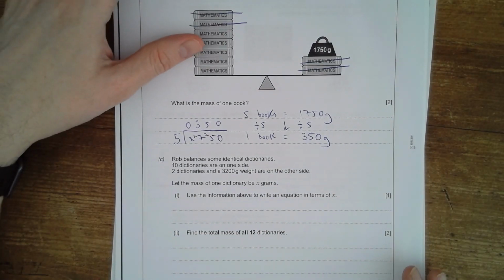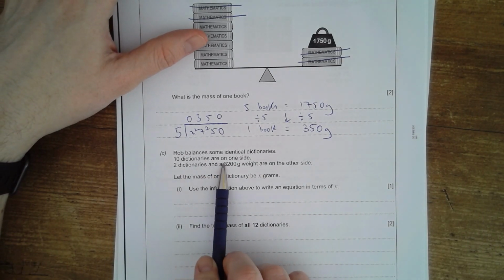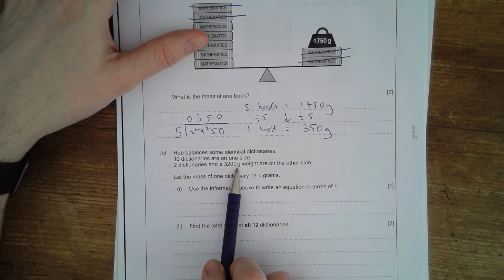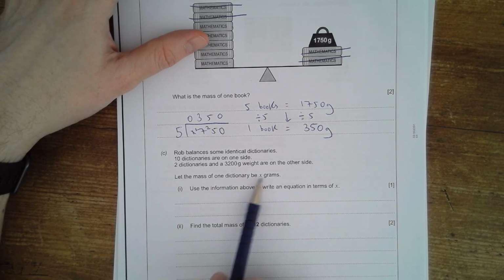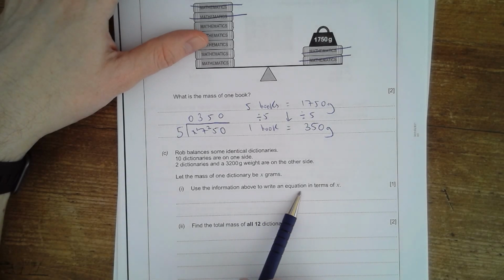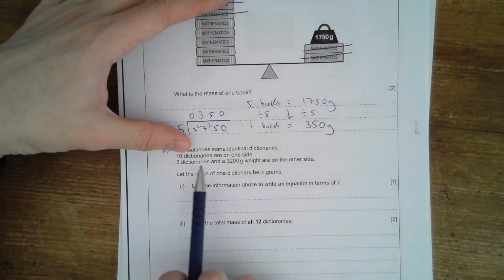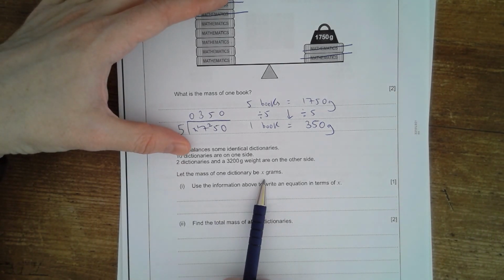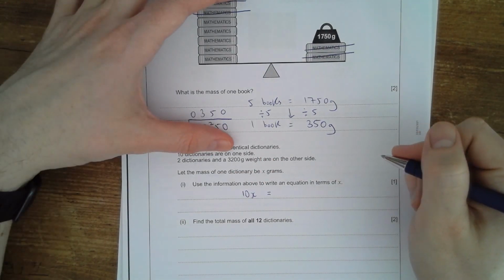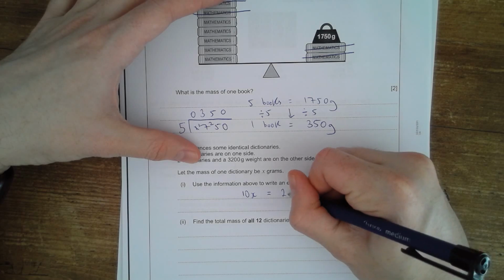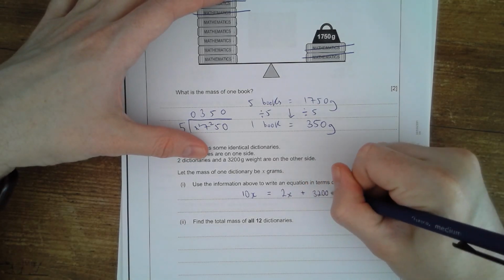We're then told, Rob balances some identical dictionaries. 10 dictionaries are on one side, 2 dictionaries and 3,200 grams of weight is on the other side. Let the mass of one dictionary be X grams. Use the information to write an equation. Now that's quite a straightforward one as these go. They're usually much wordier, much trickier. 10 dictionaries is 10X, is equal to, because they're balanced, 2 dictionaries, so 2X, plus 3,200 grams.